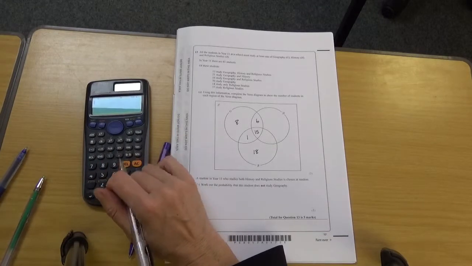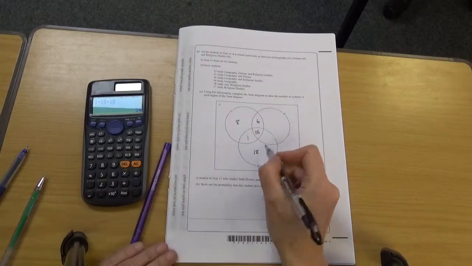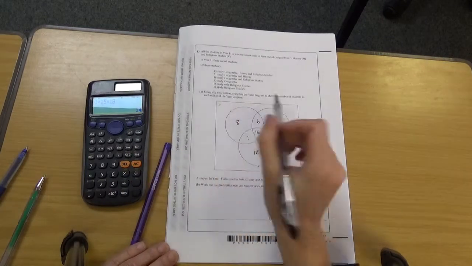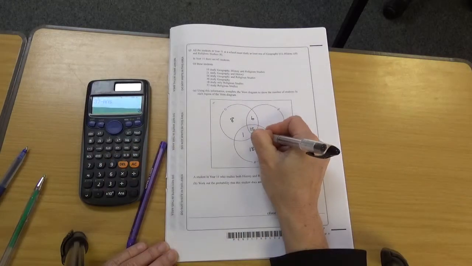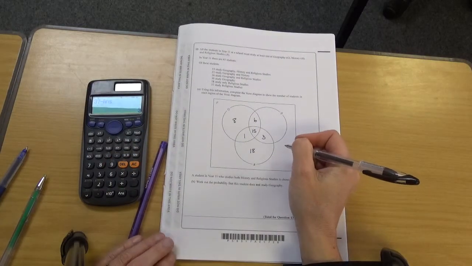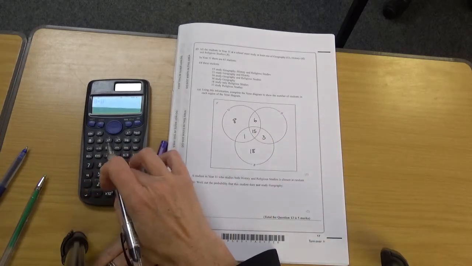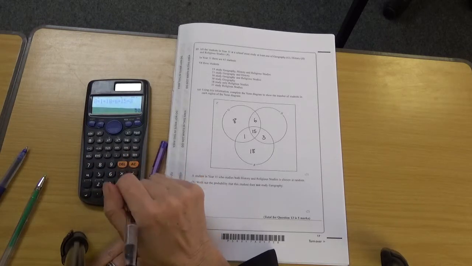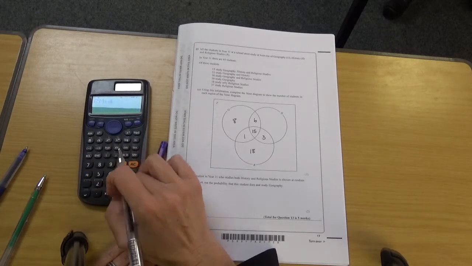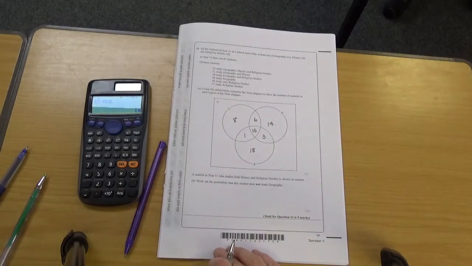Then in total, I know about 34 so far, and I need 37 in total. So I need 3 more to also do history. And there are 65 altogether. So far I've got 51. So there's another 14 who must be the historians.